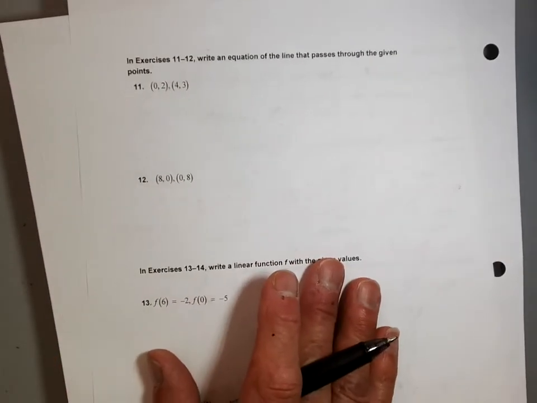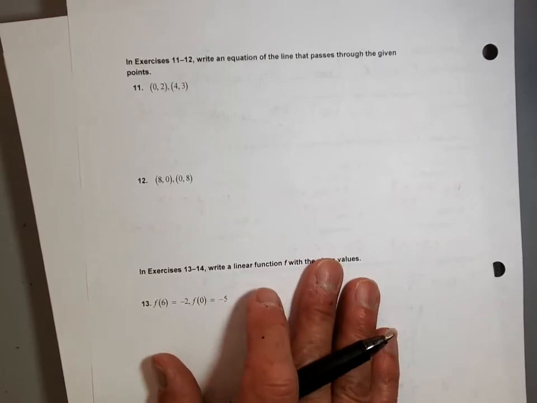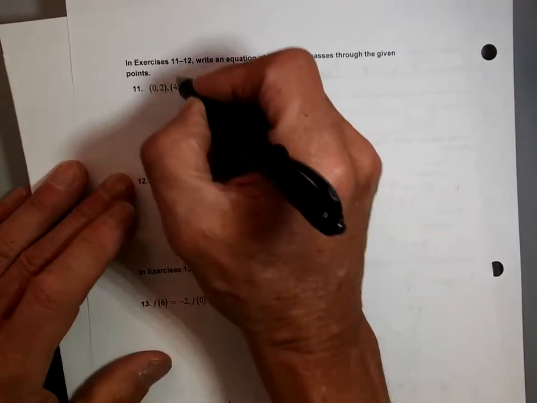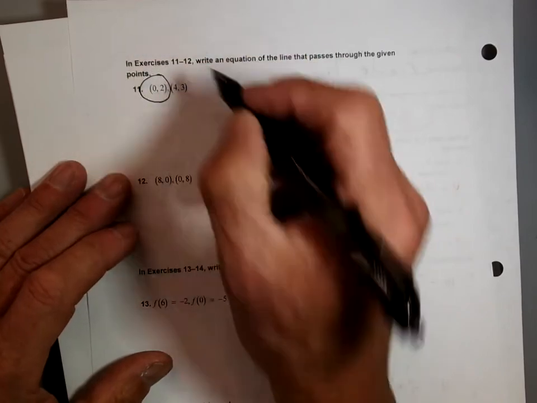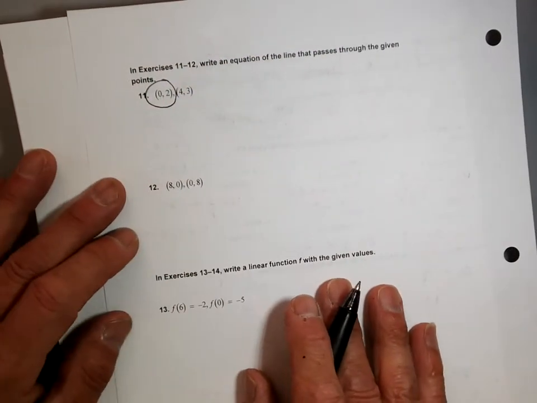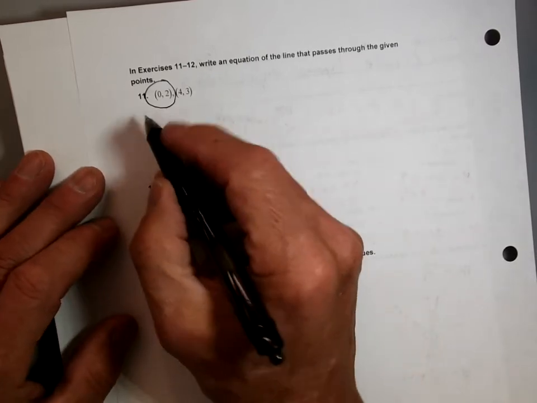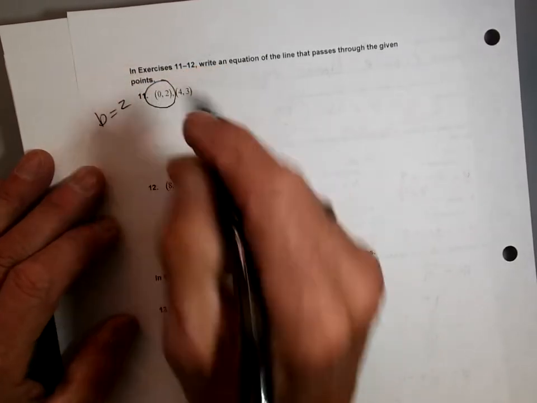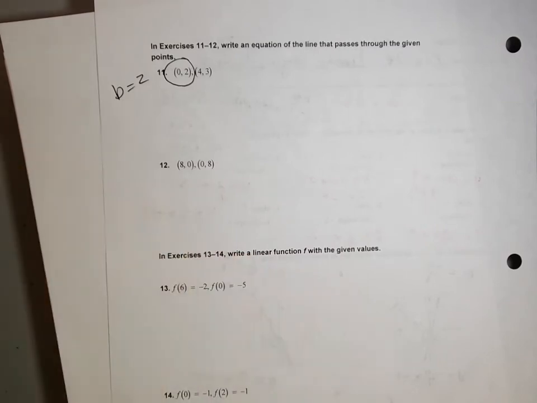Now, write the equation. Here's where it gets hard, okay? Before I start, I'm going to circle this. See the 0, 2? That means that I know the y-intercept is 2. Think about where that point is. If I have to graph this point, think about where that point is.